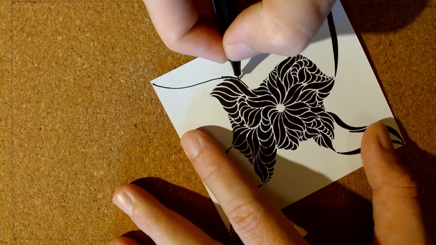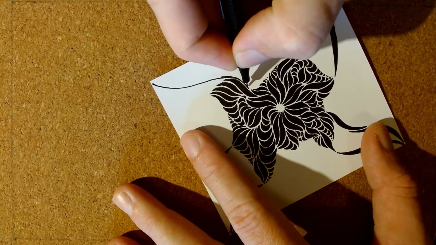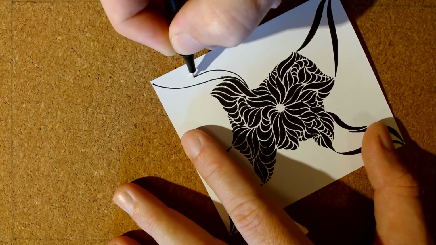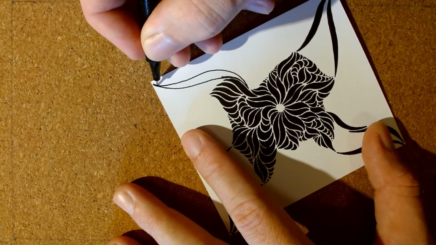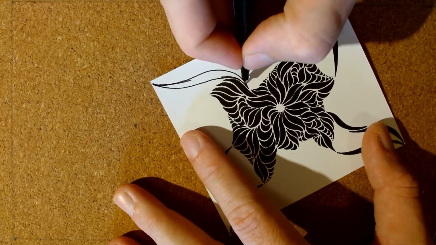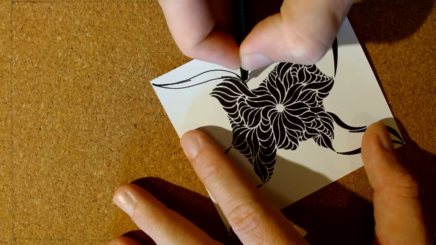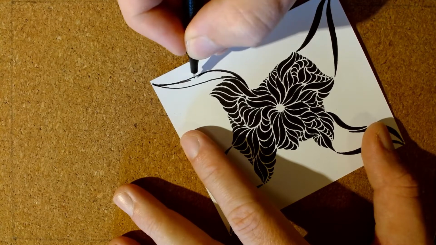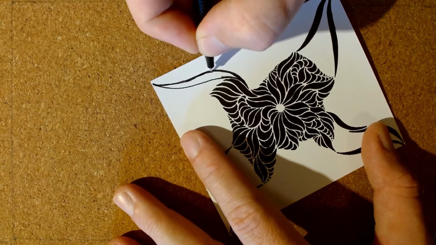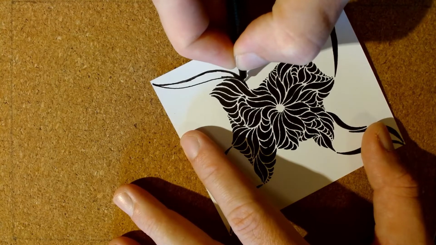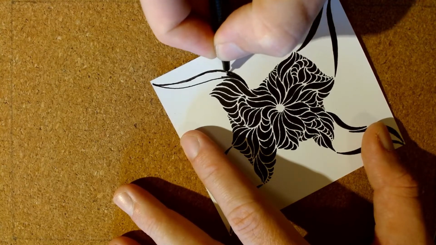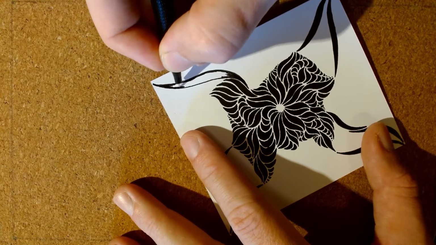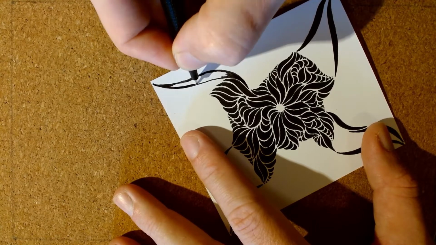Okay. Risk paid off. Okay. Let's see. Just making sure the corners are thickened up and the edges too, to make it easier to fill in the rest.